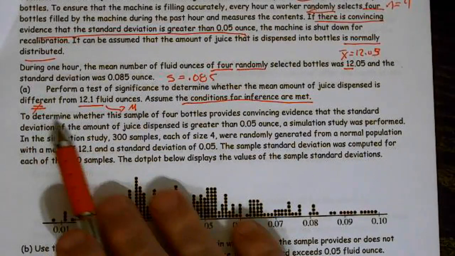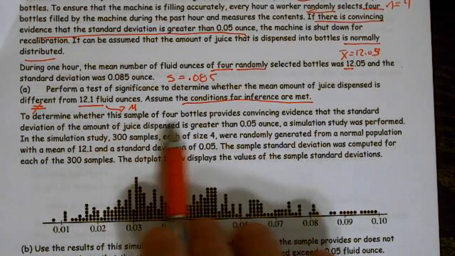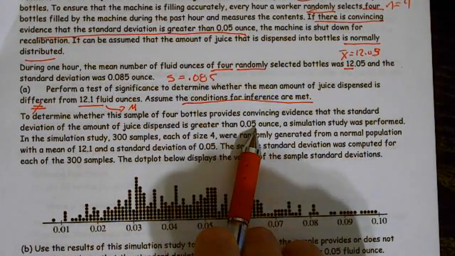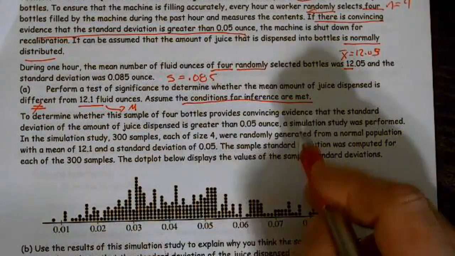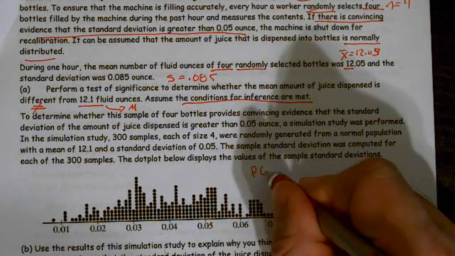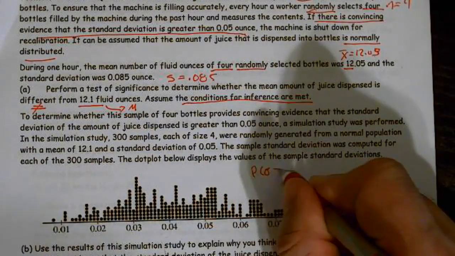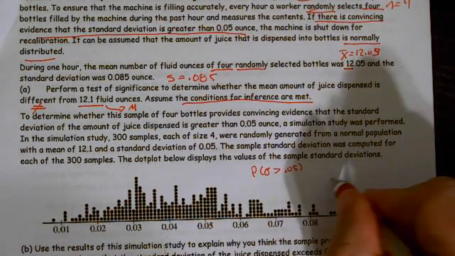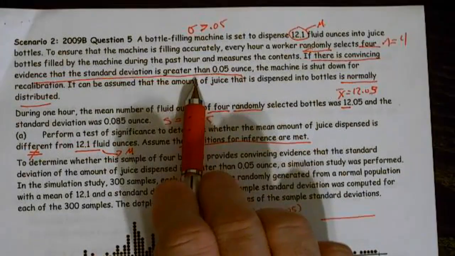First off, we got all this information up here that we haven't read yet. To determine whether this sample of 4 bottles provides convincing evidence the standard deviation of juice is greater than 0.05. Oh, we want to know the probability that the standard deviation is greater than 0.05. Well, that means, and they told us up above, the standard deviation is 0.05.